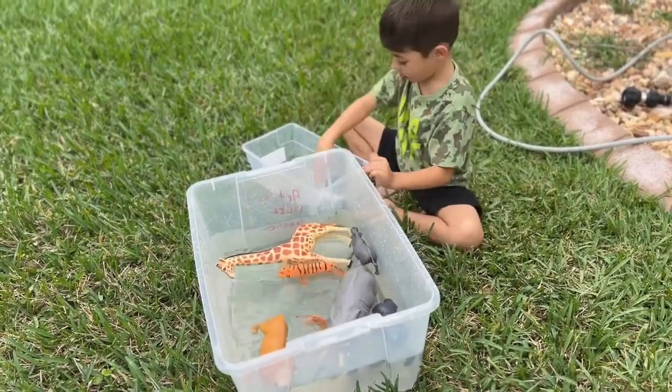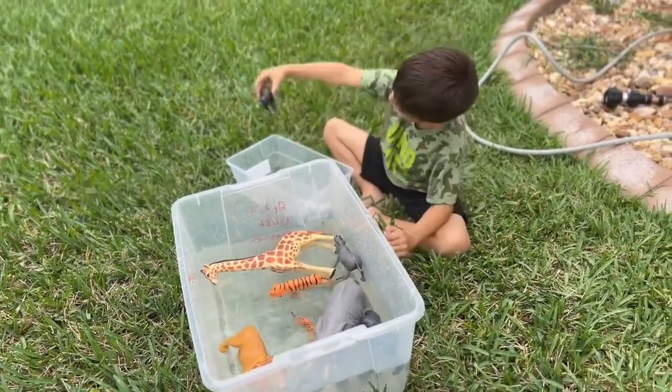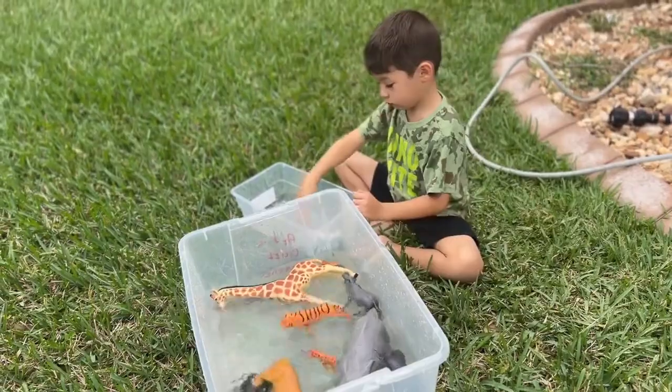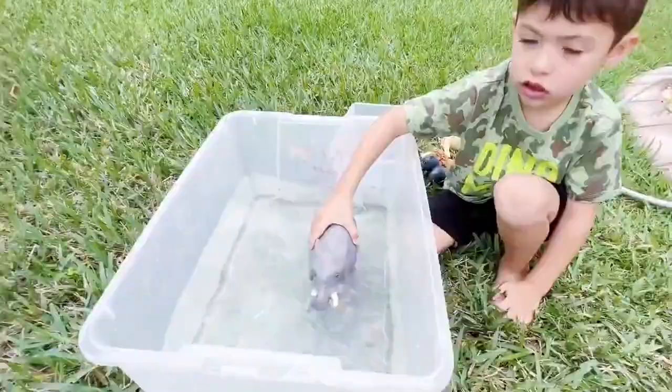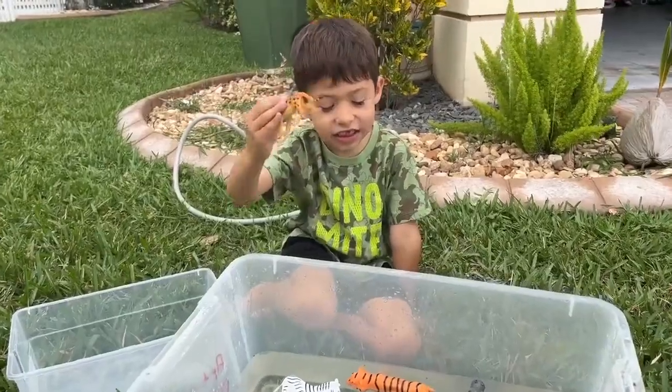Also, you don't have to do it with just the zoo animals. You can do a version of the farm animals. You can do a version of the ocean animals. You can do a version with fruits. Anything that you can give them vocabulary to, it's a great activity to do with your child.